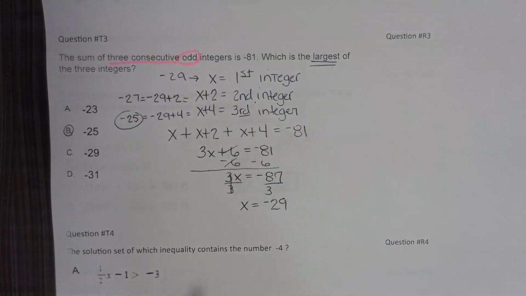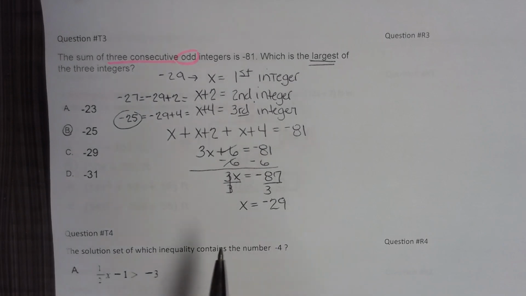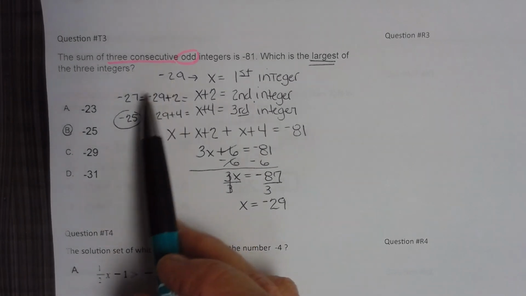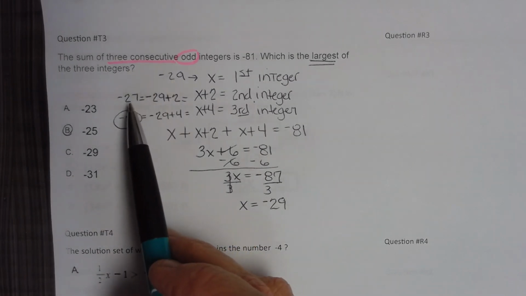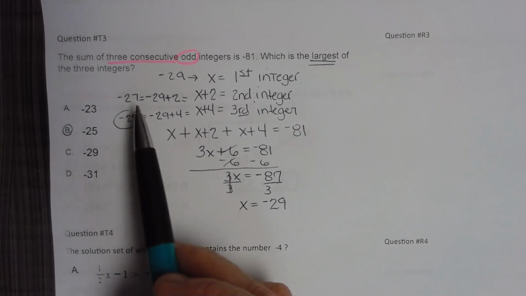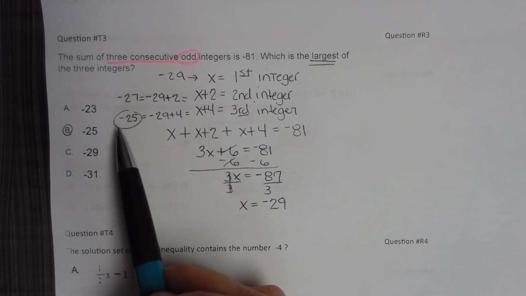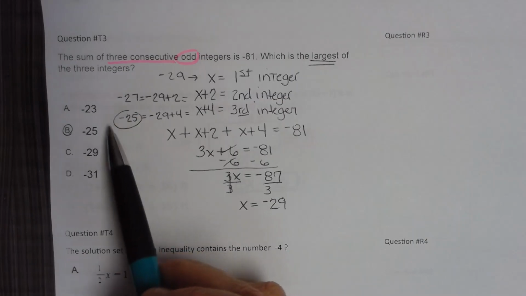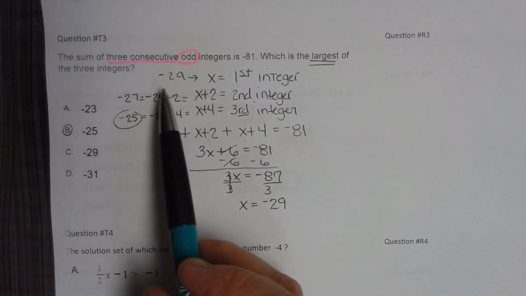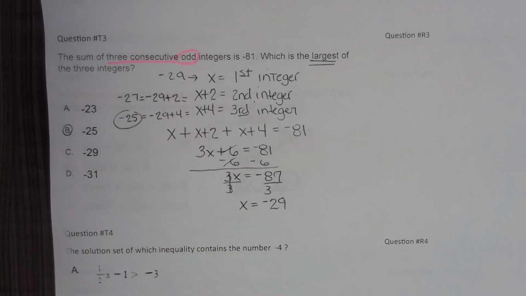So you have to be very careful with your negative integers, because as you go up, notice the actual number here gets smaller. So this is the largest integer, whereas this is the smallest of the three.